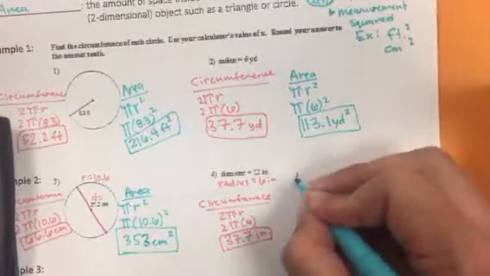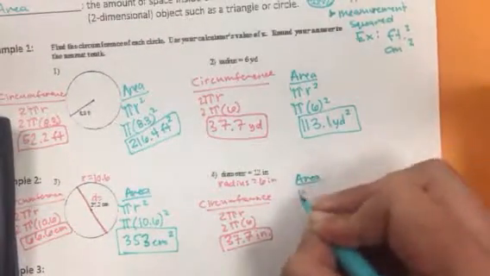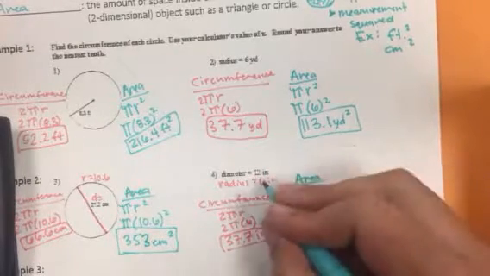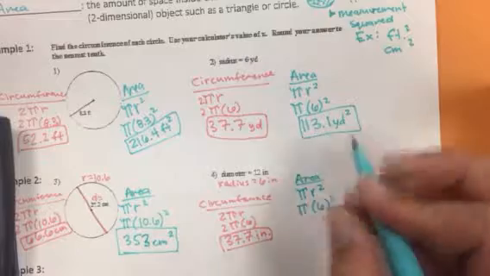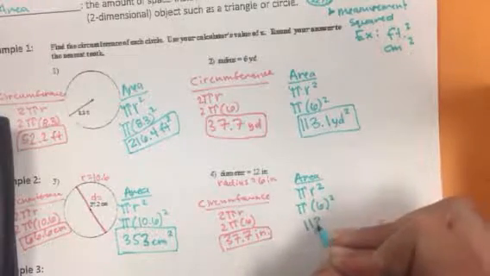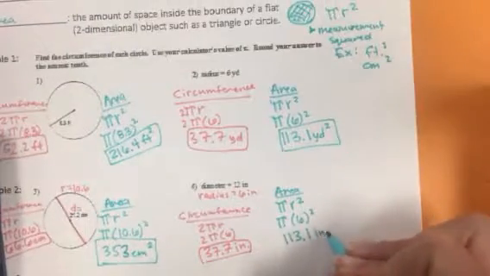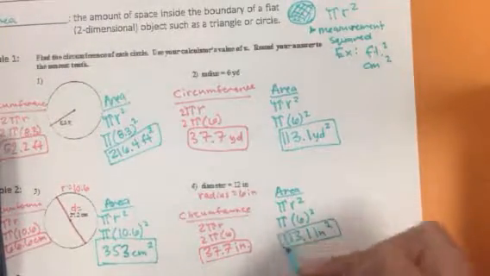And the last one, area, pi r squared. Plug in your r, which is a 6, and you should get 113.1 inches squared for area.